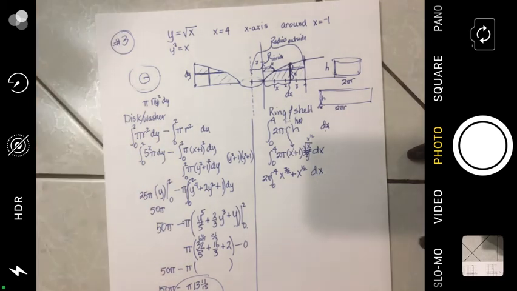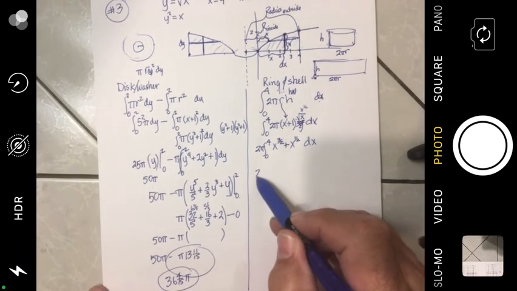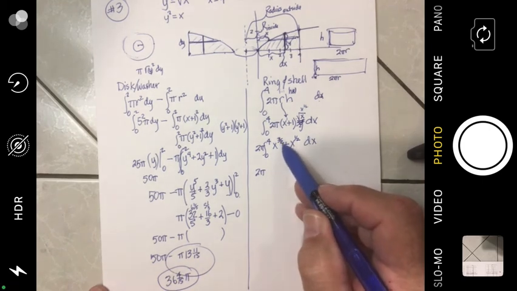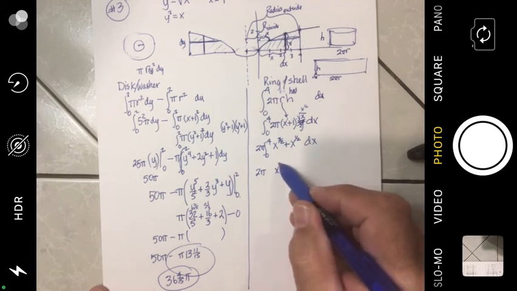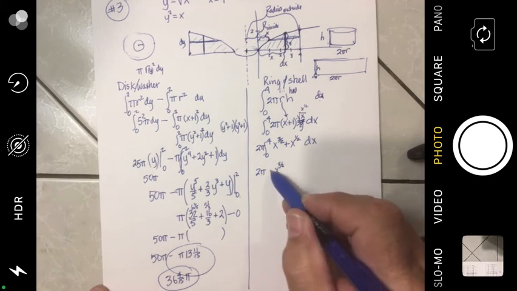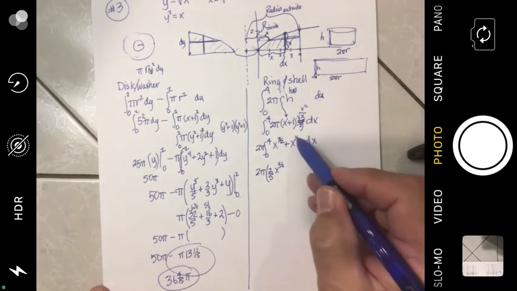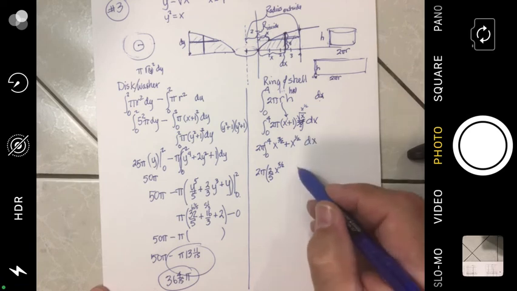Now I can use the power rule. So I will get 2 pi. If I add 1 to this, 3/2 becomes 5/2. And what we get for the new power is what we divide by or invert and multiply by, which is 2/5. Add 1 to 1/2 and I get 3/2.